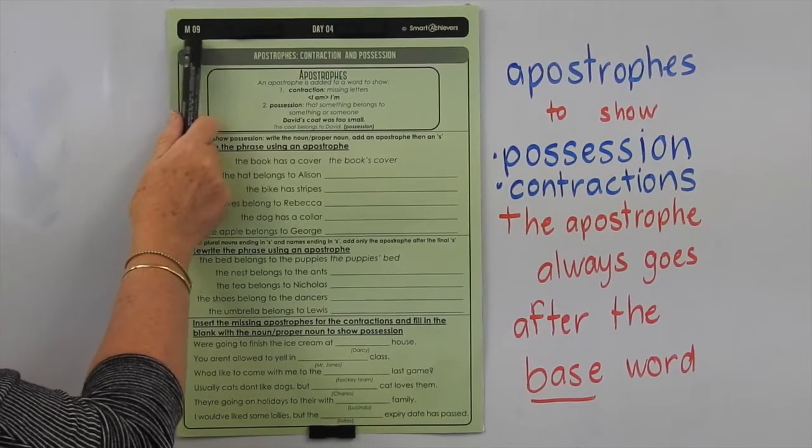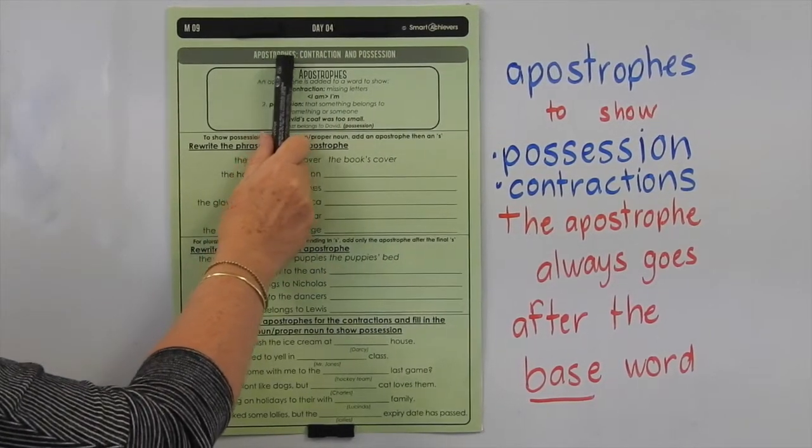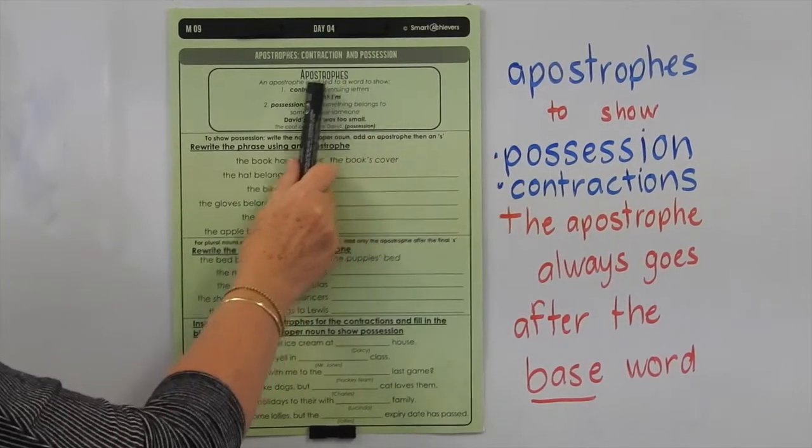This is level M, list 9, and we're doing the day 4 page on apostrophes. So we use apostrophes for contractions and to show possession. So let's have a look.